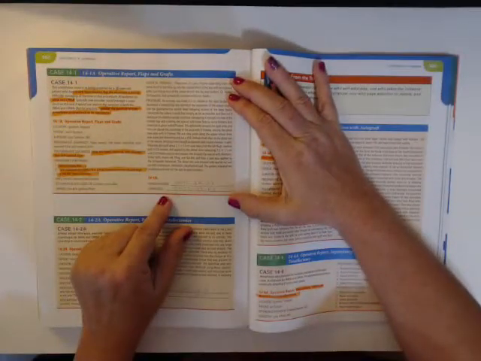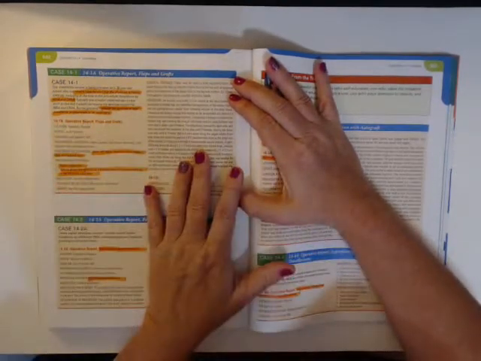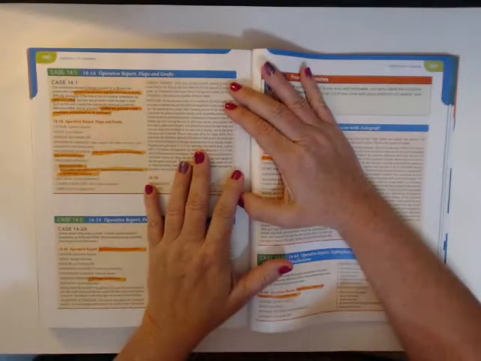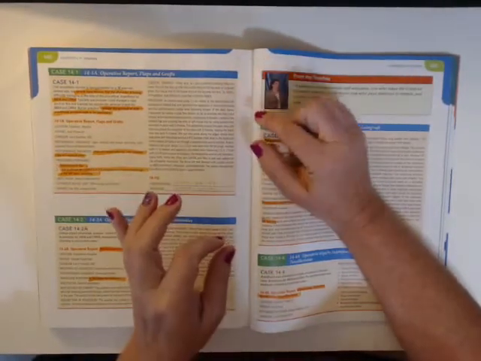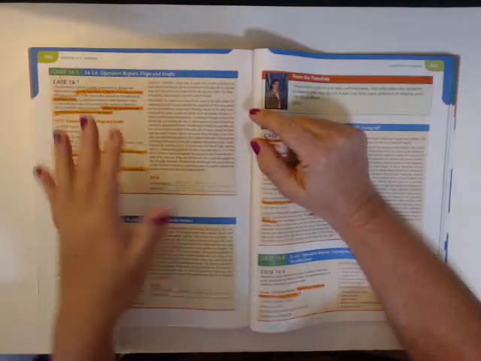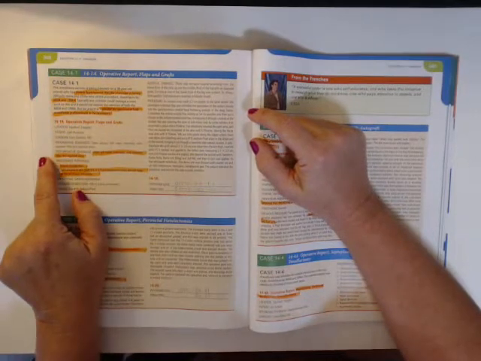Case 14-1. I wouldn't get into any diagnoses in here. This chapter's not about diagnosing, it's about assigning the correct anesthesia codes. This entire book, we've been looking at post-op diagnoses.